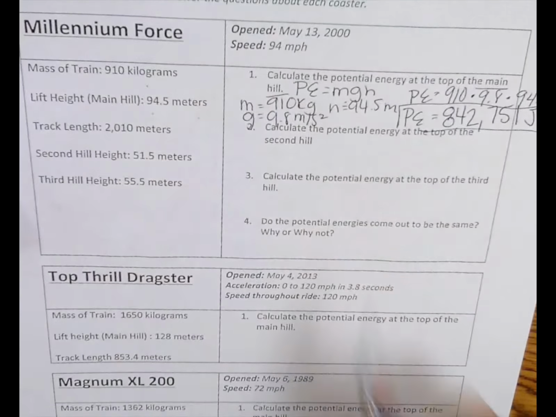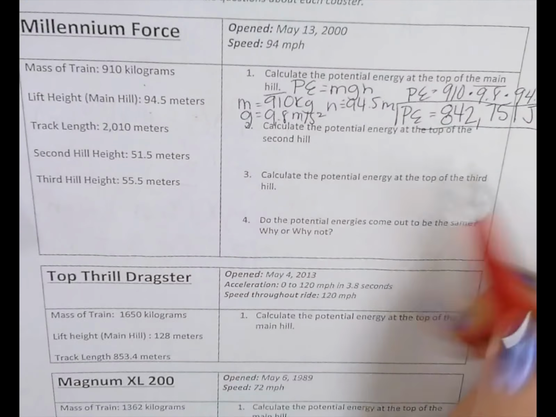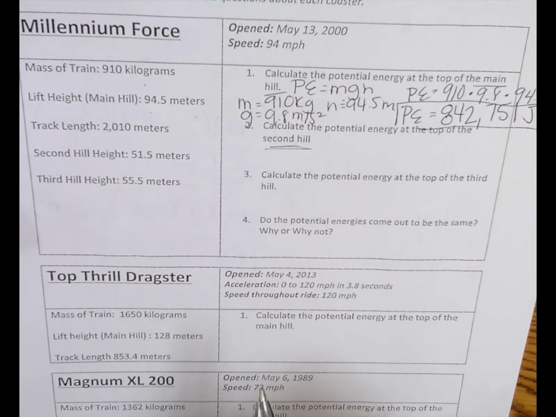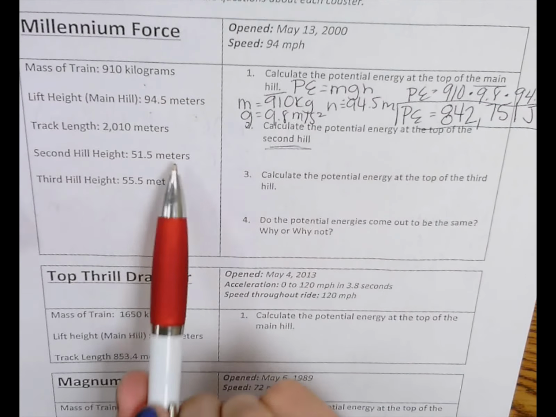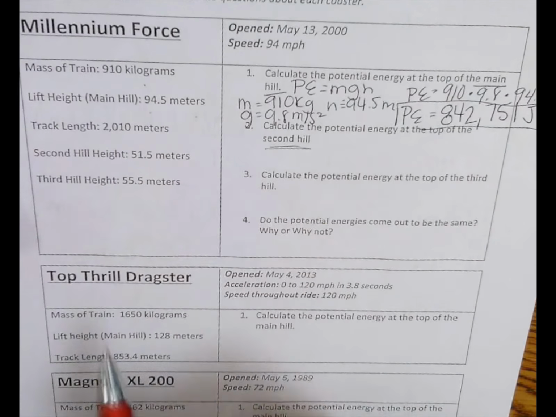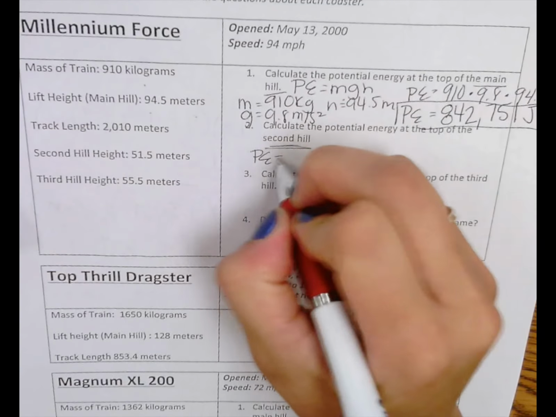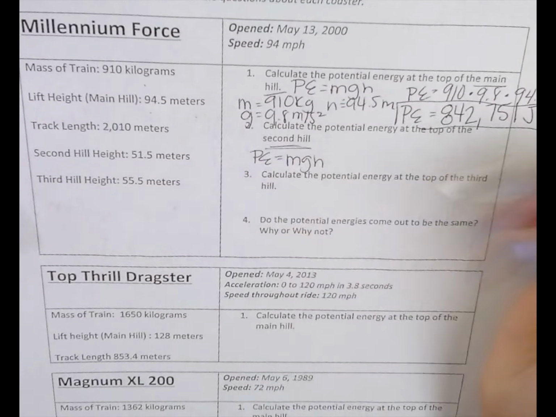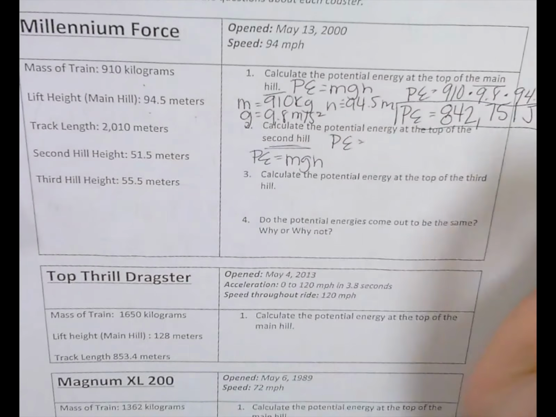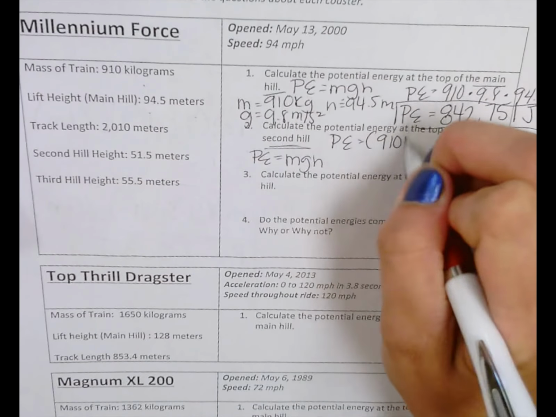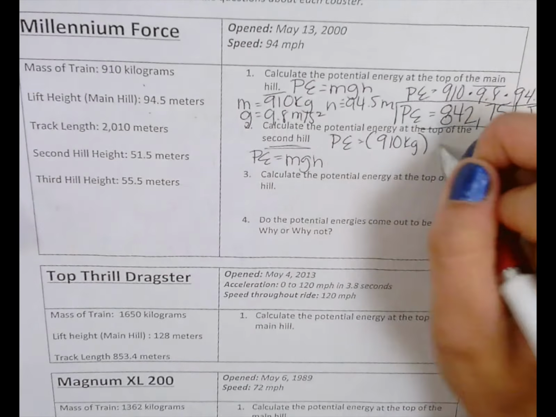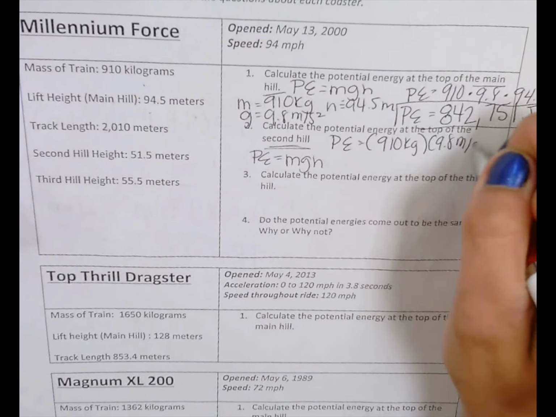All right, the next one is asking you to calculate the potential energy at the top of the second hill. So same exact thing. The only thing that we're changing is the height of the second hill. So we know that potential energy is equal to the mass times gravity times height. Well, the mass is the same. It's going to be 910 kilograms. Gravity is the same, 9.8 meters per second squared.